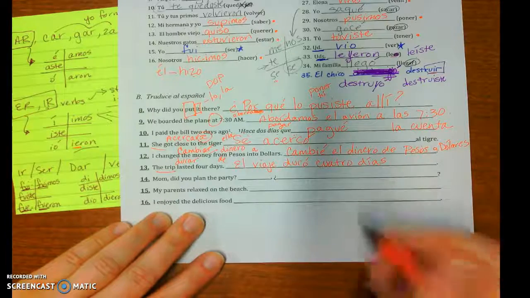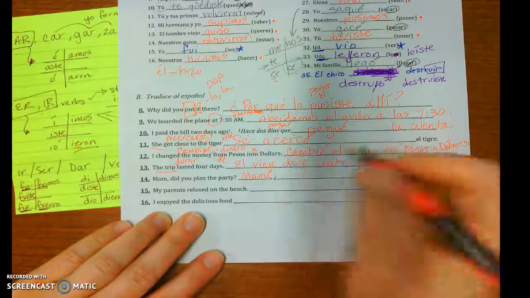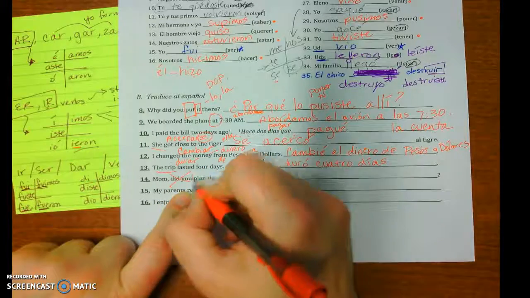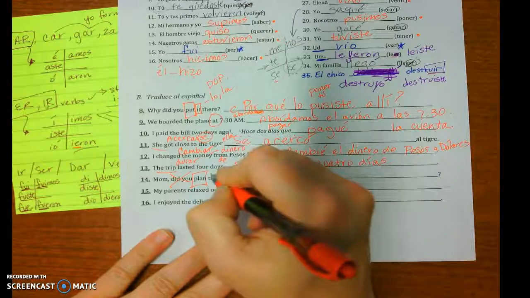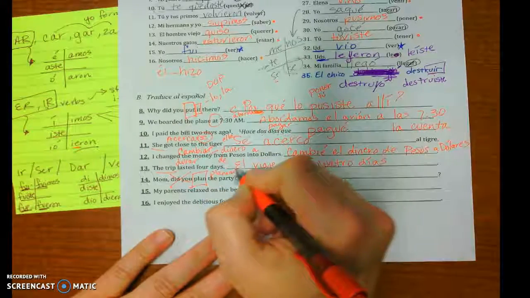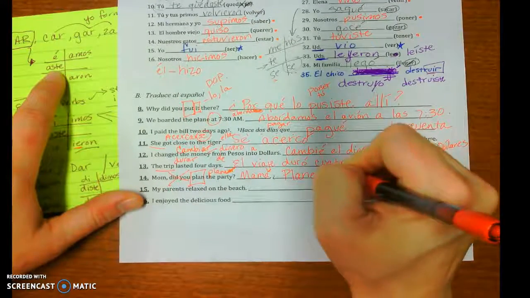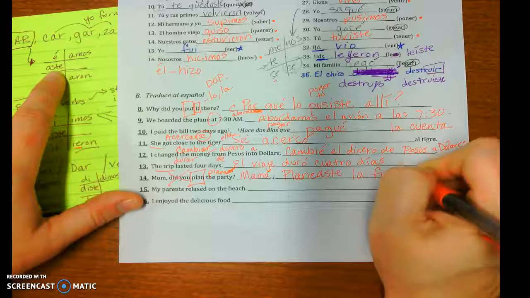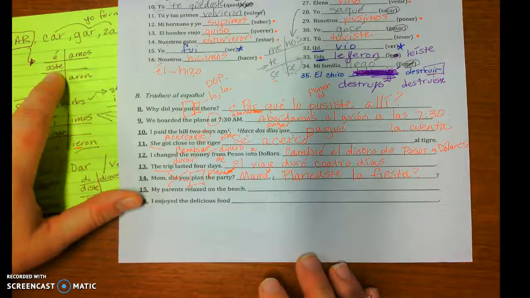Mom, did you plan the party? Oh my God, this is the best one ever because you kids mess this up all the time. Mamá. It's a question. All you have to do is say plan you the party. It's kind of Yoda-ish. So planear is the verb, right? For to plan. So plane, because I took off the AR ending. And I'm talking directly to my mother, and I use the tú form with my mother. So planeaste, even better. Planeaste la fiesta. And we're done. I don't use the verb hacer there because my mom didn't do plan the party. She just planned the party.